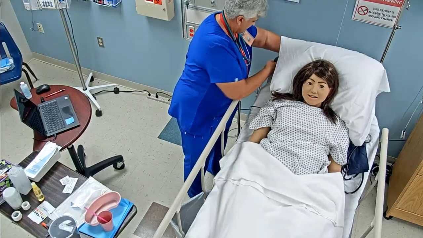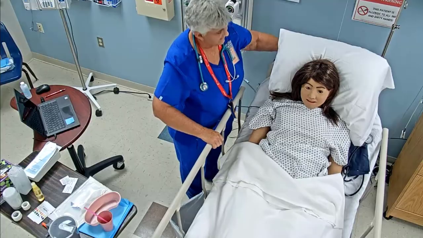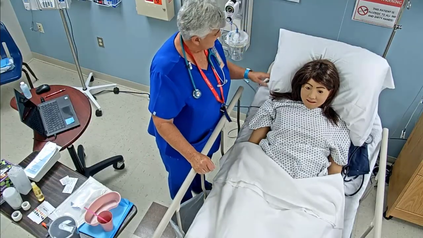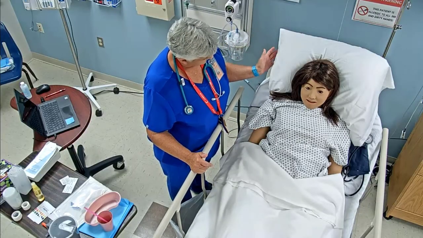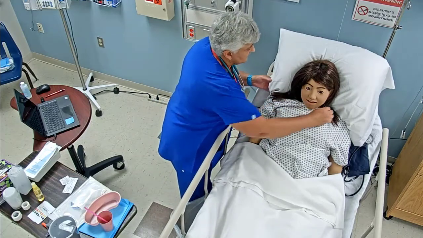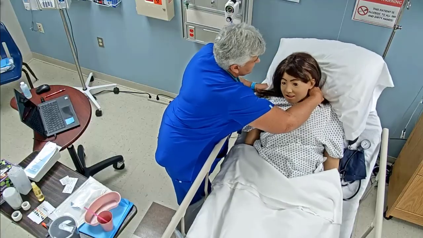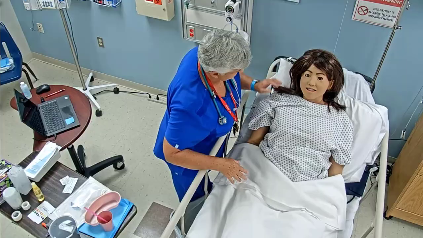Just need to make sure I've got all the wires and stuff. Now when we get through, once we put this NG tube down, we've got to make sure that your head always stays at least at a 30-degree angle. And so I'm going to go ahead and just kind of pull you up a little bit here. And I'm going to put your pillow down just a little bit. Are you comfortable there?